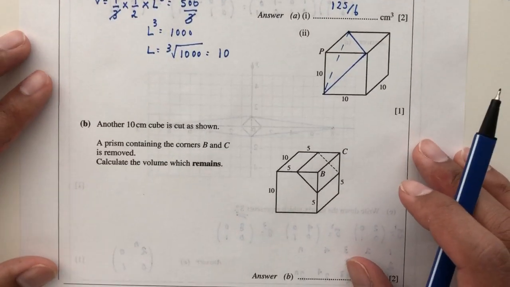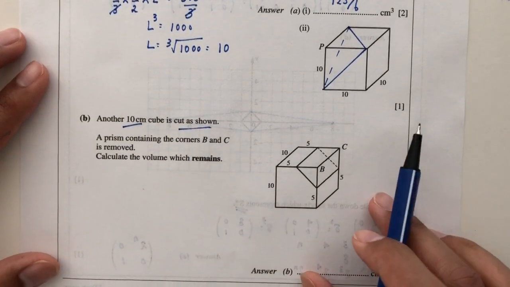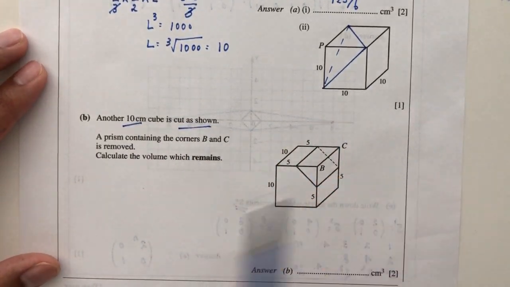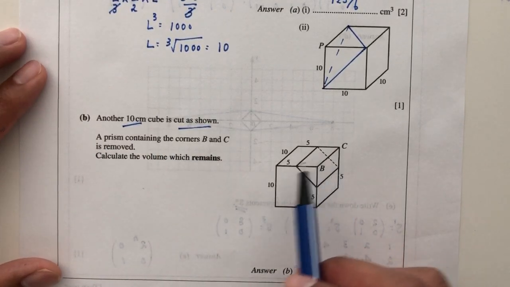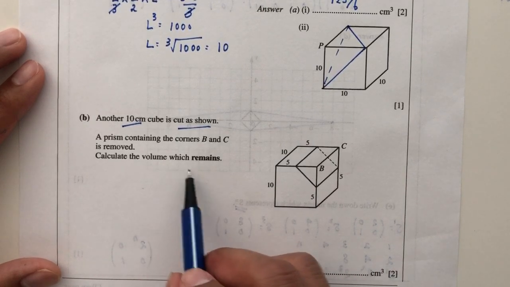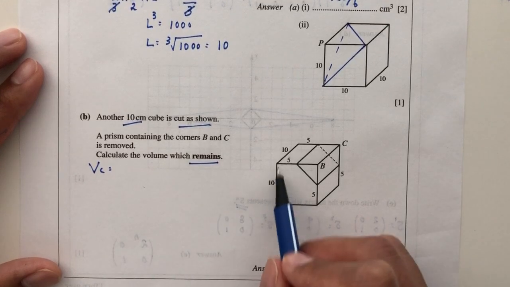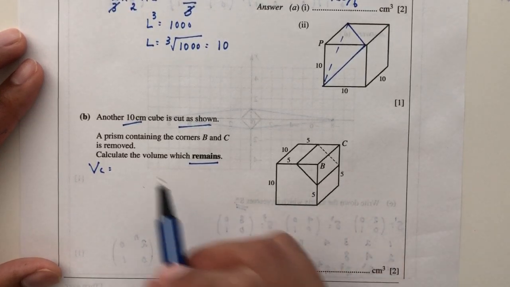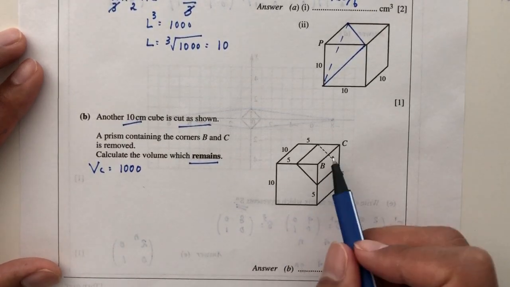Now the last part of the question, another 10 centimeter cube is cut as shown. As you can see here, a prism containing the corners B and C is removed. So we have to find the volume which remains. What is the volume of the cube? It is length times width times height. So volume is 1000.